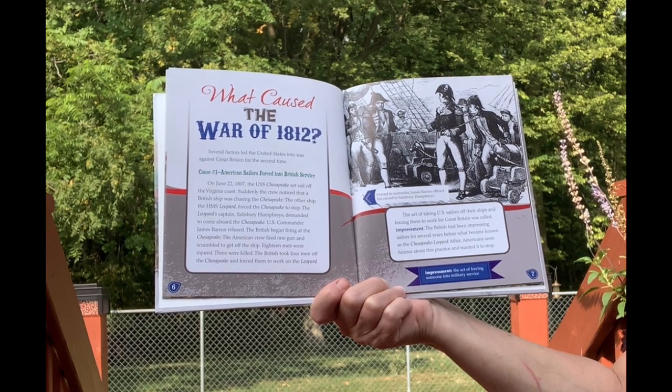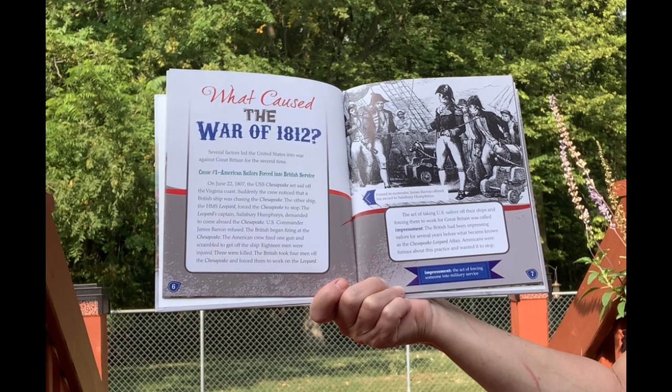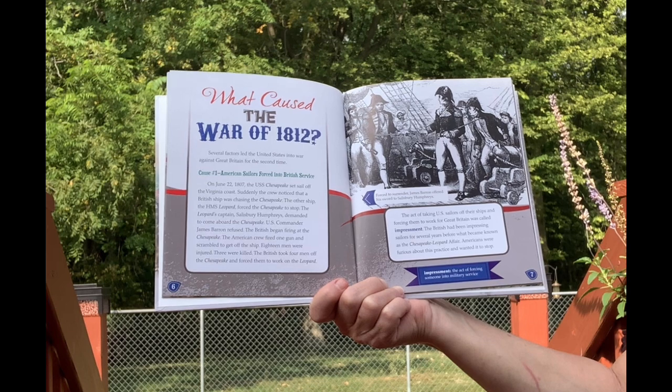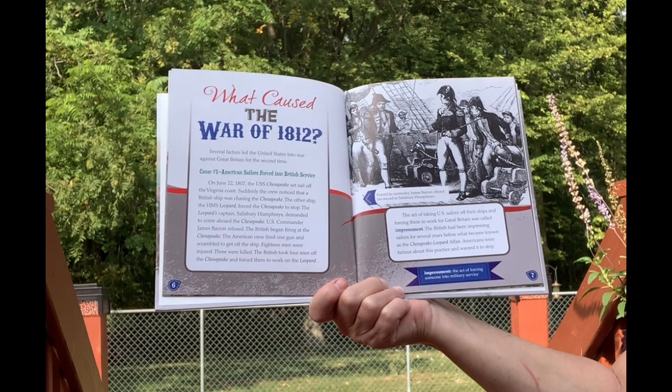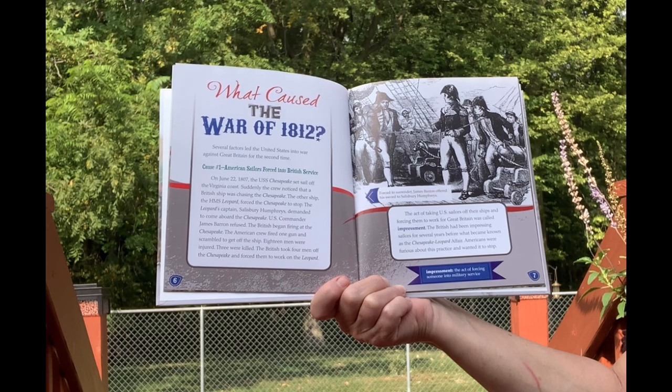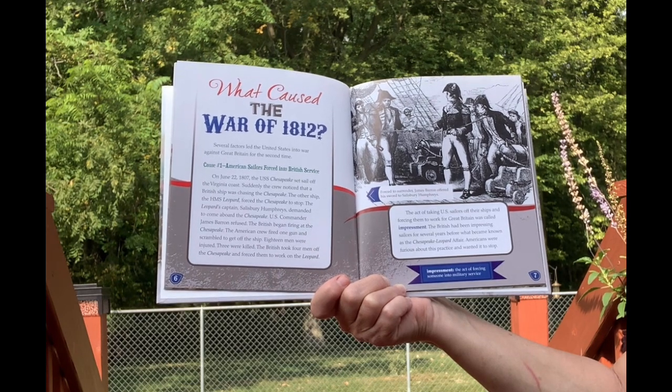The British began firing at the Chesapeake. The American crew fired one gun and scrambled to get off the ship. 18 men were injured, 3 were killed. The British took 4 men off the Chesapeake and forced them to work on the Leopard.